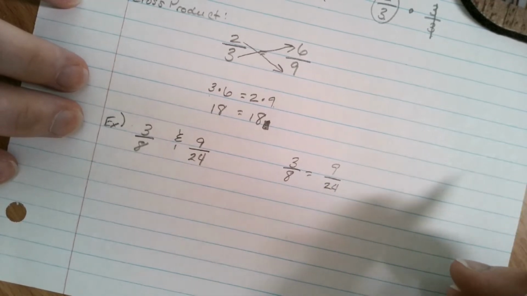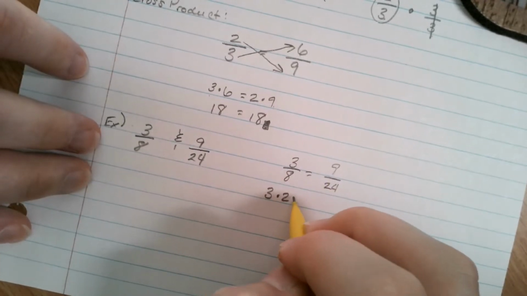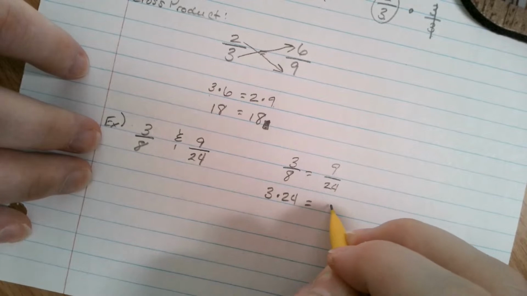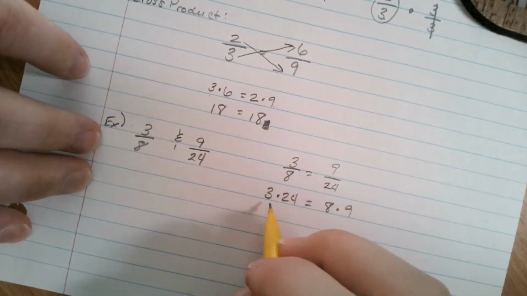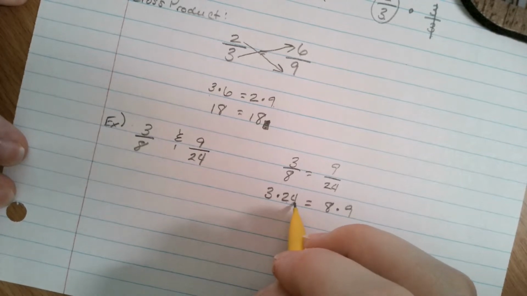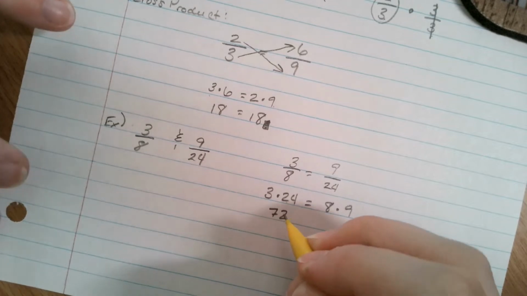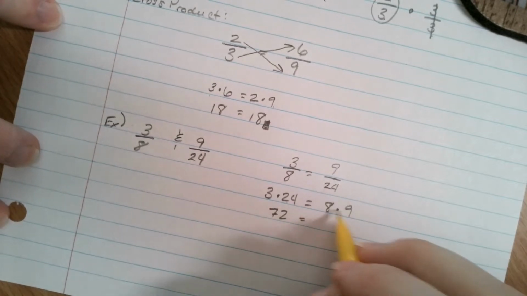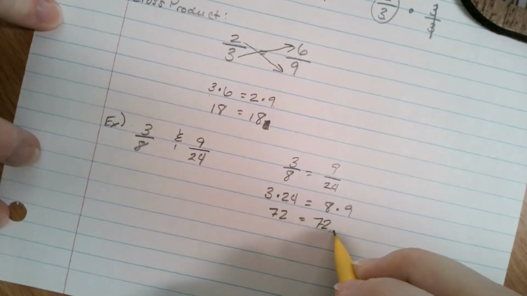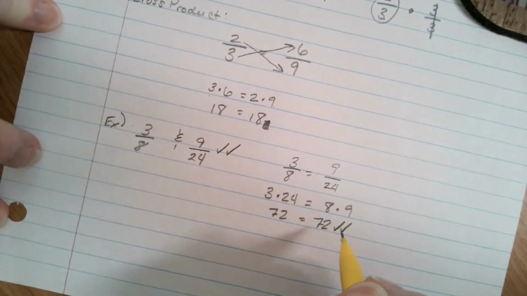We assume. So 3 times 24, 8 times 9. 3 times 20 is 60. 3 times 4 is 12. 60 plus 12 is 72. And 8 times 9 is 72. So they are, in fact, equivalent.